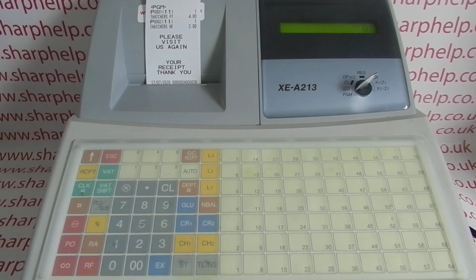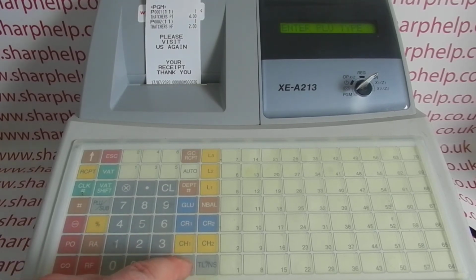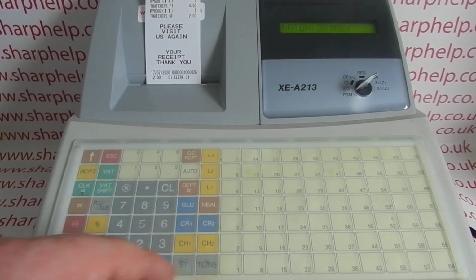Food department. My food department is department 2. Yours might not be, mine is. PLU type is PLU, and then it jumps to 71.